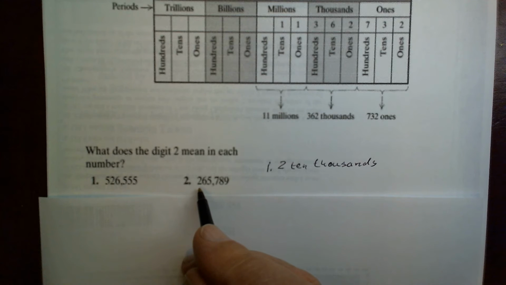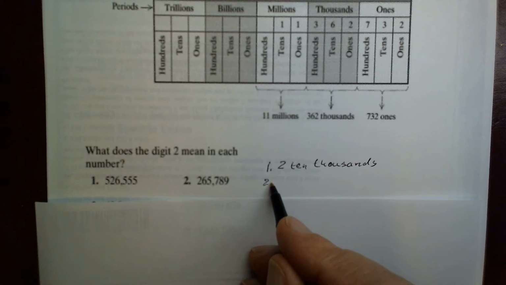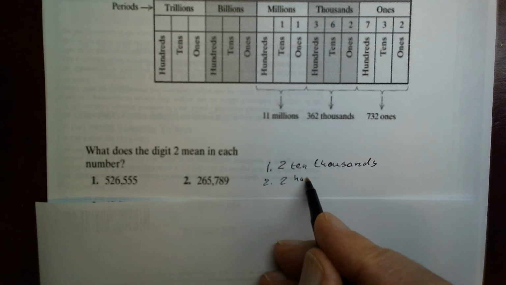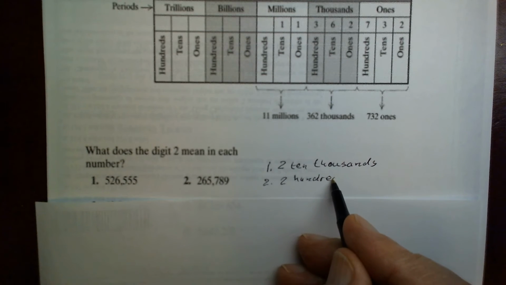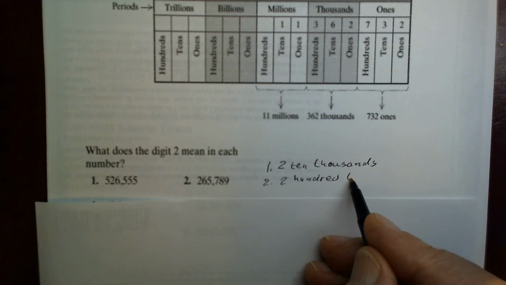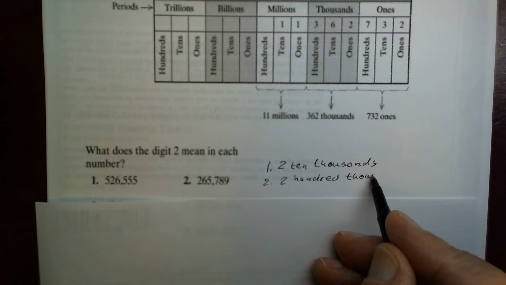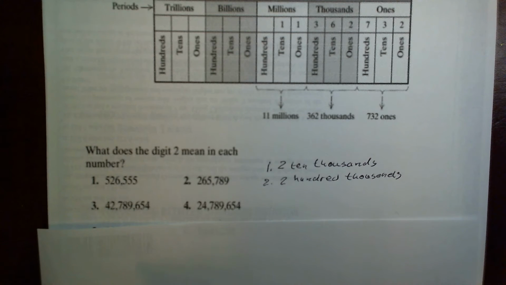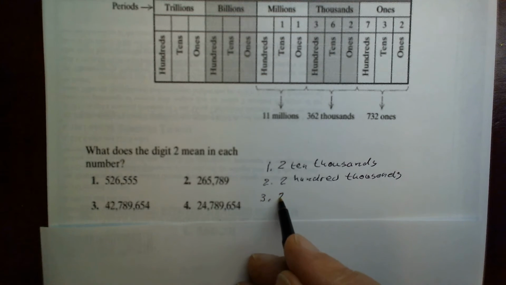And then for number 2, we have the 2 in this position here, so we have 200,000s. And here we look at the 2 here, and we see it's in the millions now. And so for number 3, the 2 would be 2 millions.